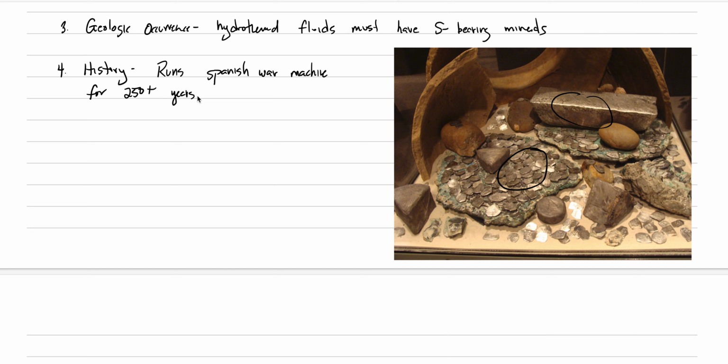It has a massive influence on the entire world and European politics, because with the Spanish Armada, with all this money that's pouring into Spain, they can afford to fight battles and dominate European politics. So let's say that this is associated with colonization of the Americas. This is associated with European politics.